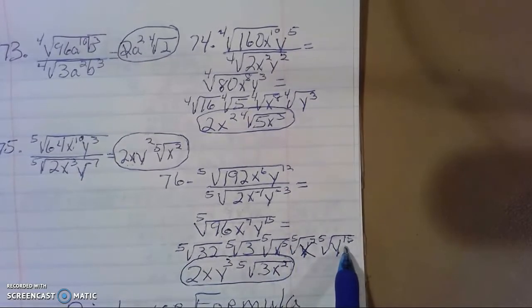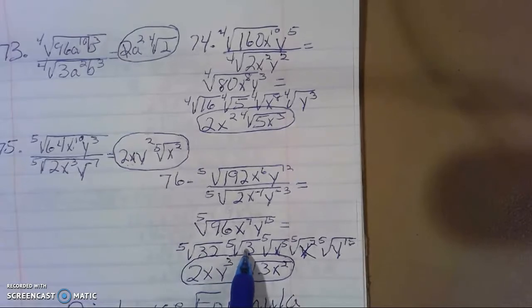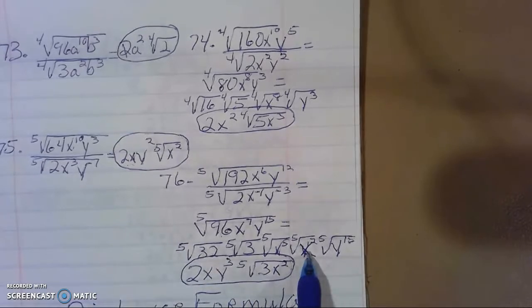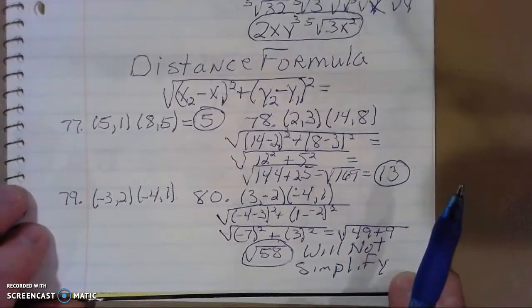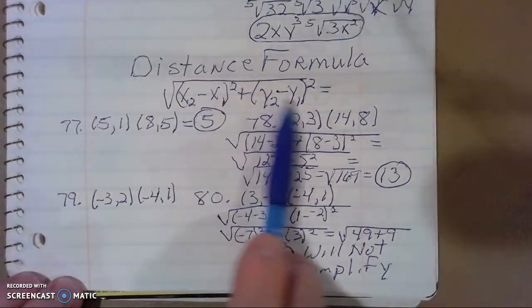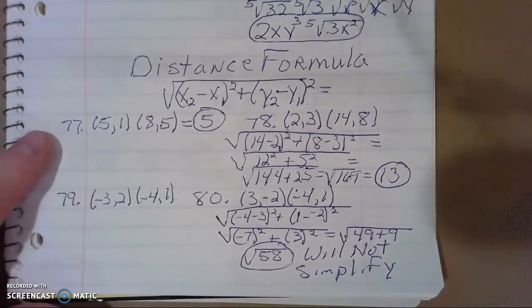5th root of y to the 15th is y cubed. Left in the radical was 5th root of 3 and the x squared. So your answer. The next 4 problems use the distance formula, which I have written here, and you need to refer to that. You're going to put the x's in there, x minus x plus y minus y, and you square each one of those, add them together, take the square root of it. The work is shown here.